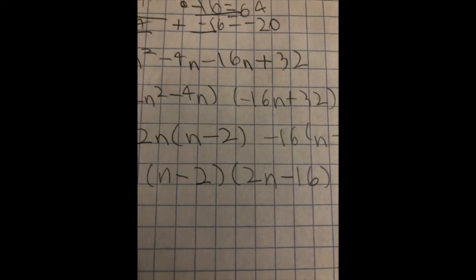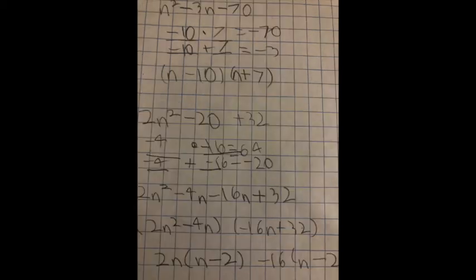So, we would put n minus 2 in parentheses, and then for our second binomial, we would take the two numbers that were left out of the original two that we factored out, which in this case are 2n and negative 16. And that is how you factor trinomials.